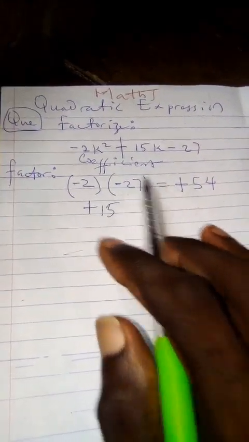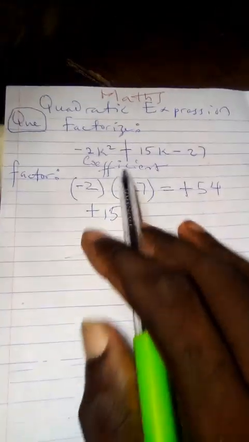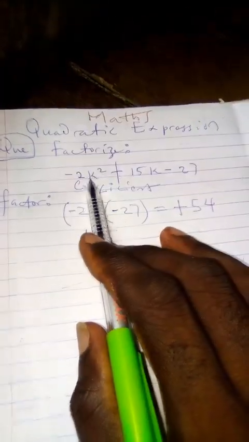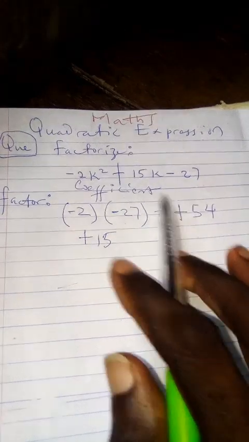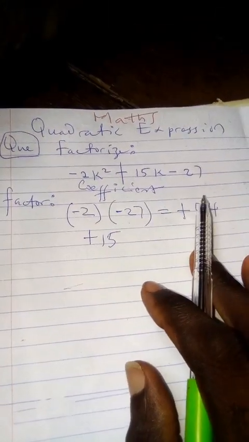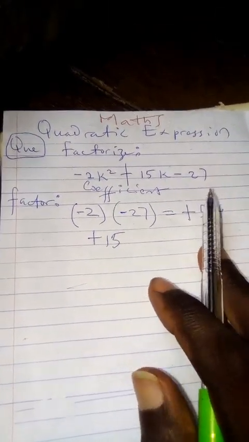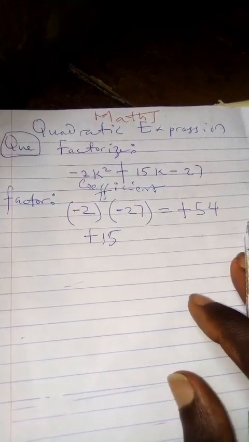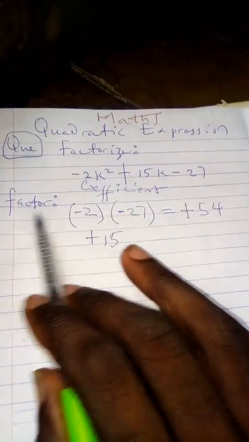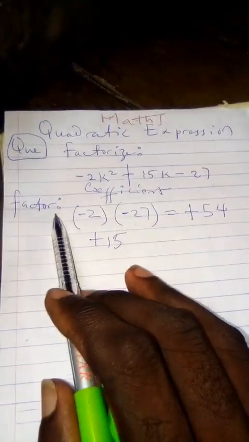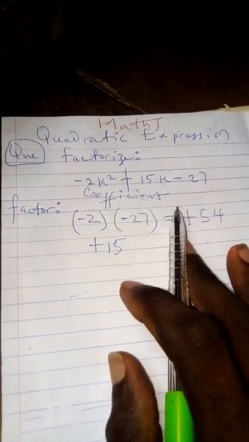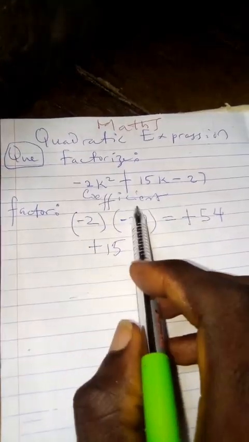We have a question to work on today. It says factorize this. It's on the screen. Factorize this, okay? If you want to start to solve a question like this, the first thing you write is the word factor. When you have the word factor, the next thing you do is bring out something called coefficient.